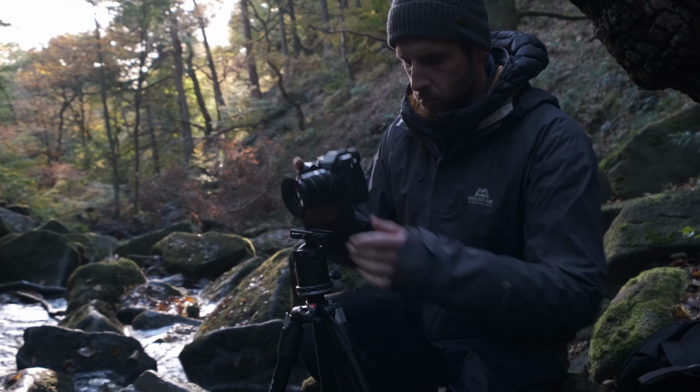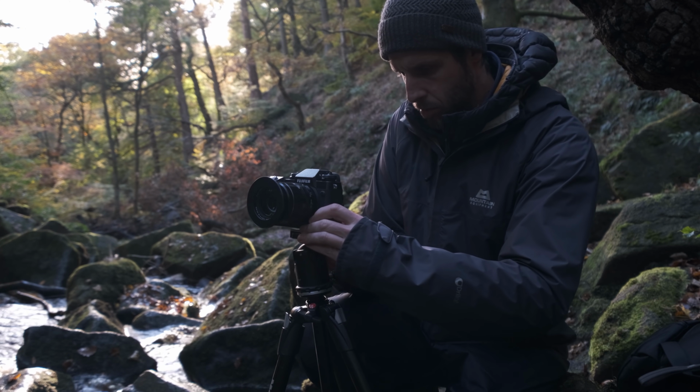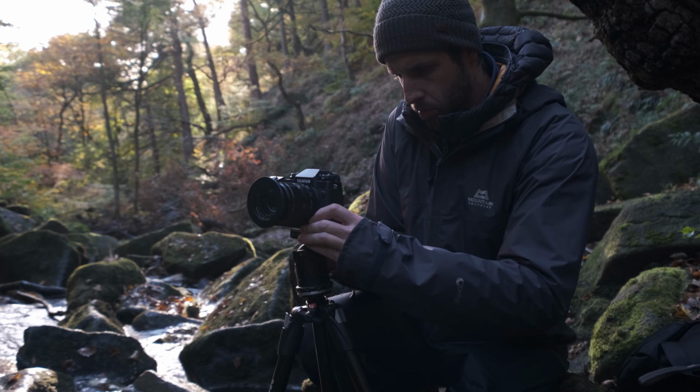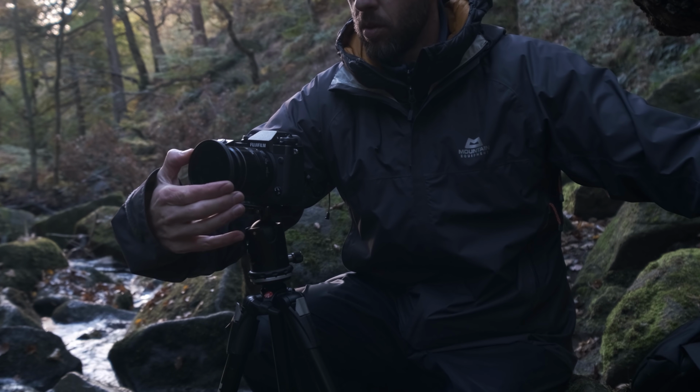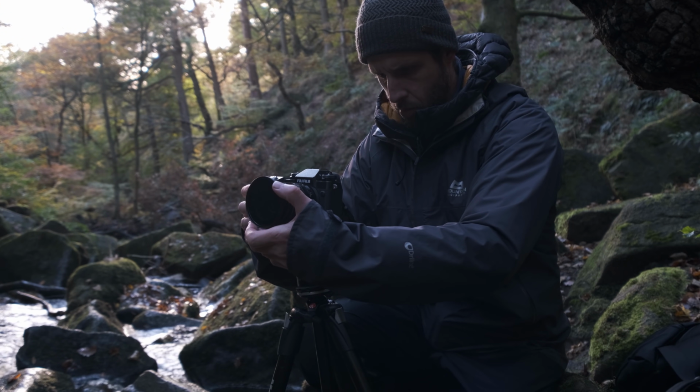With practice, you'll be able to read the scene and know exactly how you wish your histogram to look. I often solely rely on the histogram when shooting in bright conditions, as it can be a little bit difficult sometimes to actually see the LCD, especially if the light's reflecting off it. Also, if the tripod's low to the ground, you might not be able to use your viewfinder. So again, using the LCD and the histogram really helps.